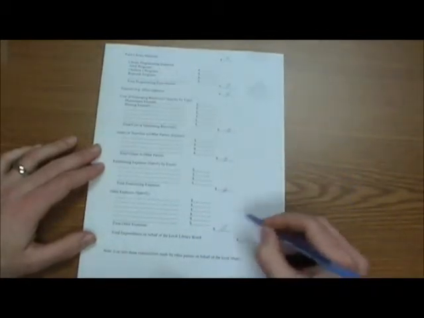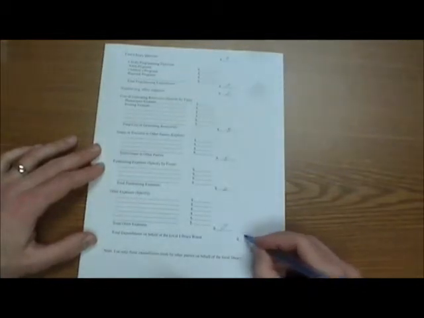When you have finished page 7, please add up all the municipal expenses for the year.